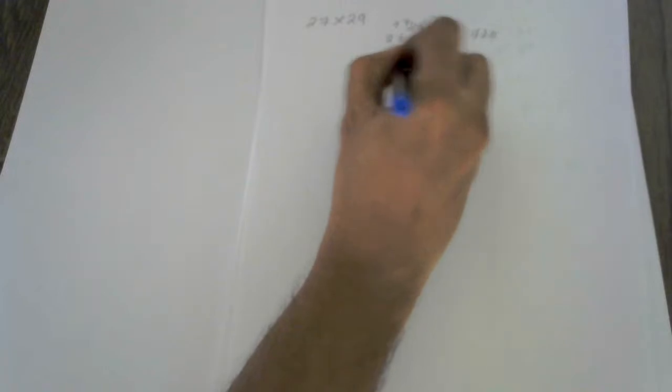And what will you do for the last step? The last step is to multiply the two numbers and add them to 720. So 720 plus 63 is 783.